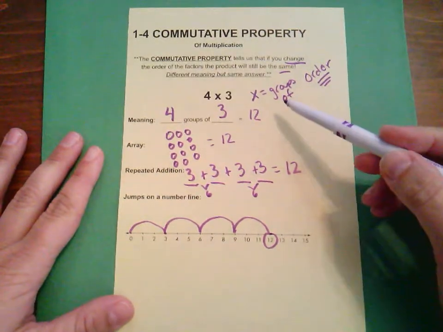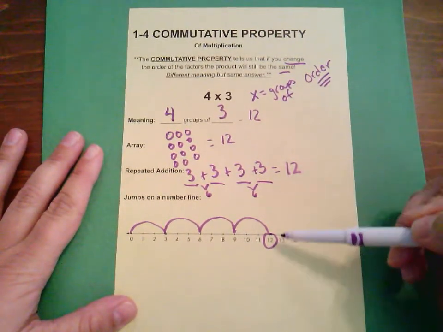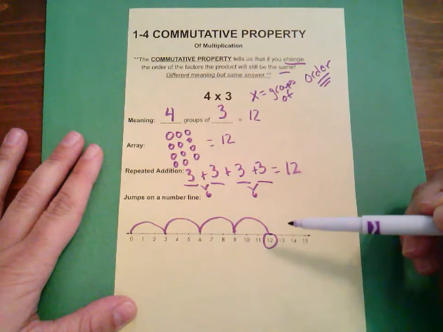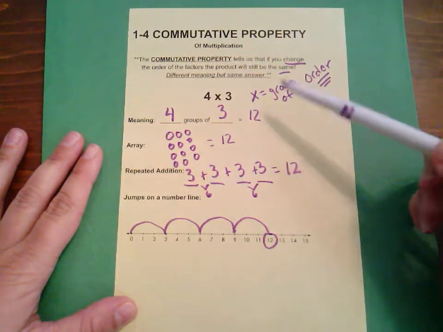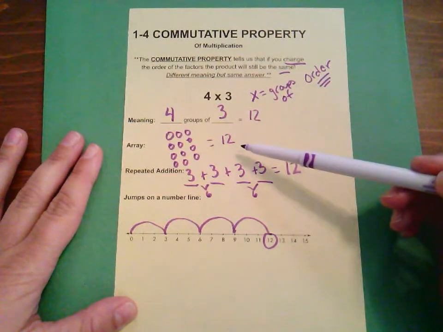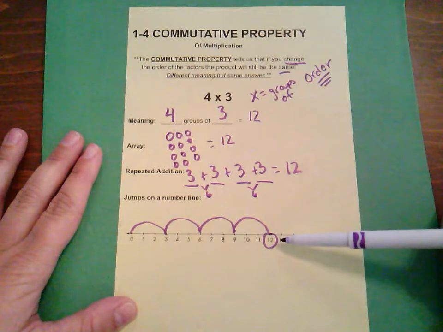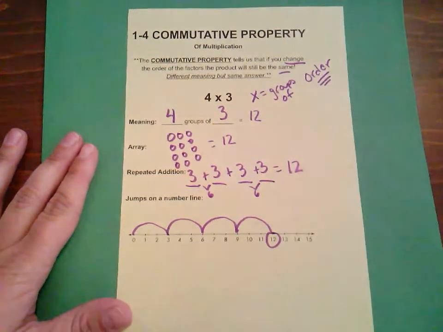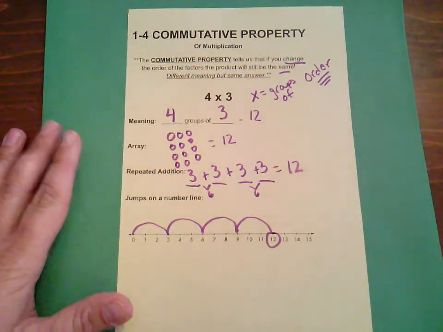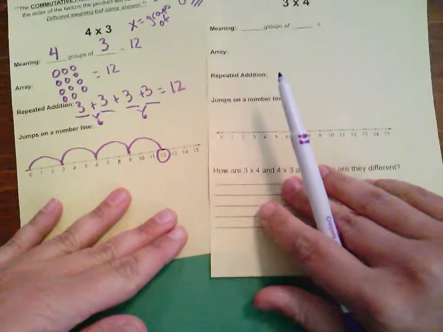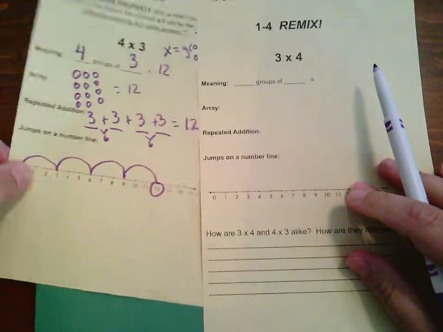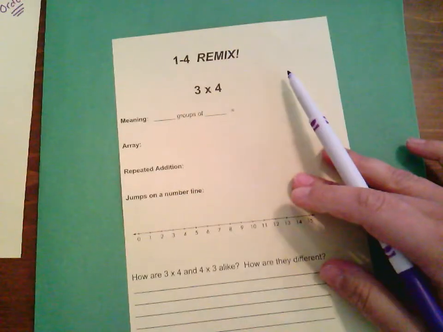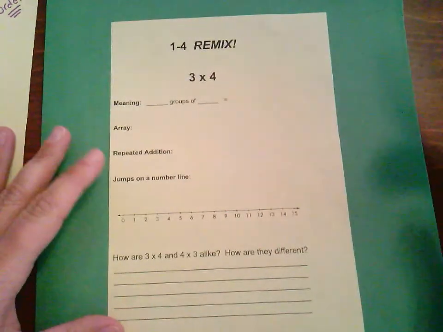So here's 4 times 3 represented all the ways that we've learned in 1-1, 1-2, and 1-3, where we have groups of, an array, repeated addition, and jumps on a number line. So now what we're going to do is take a look at what that would look like if we switched the order around. So now we'll take a look at our remix sheet.